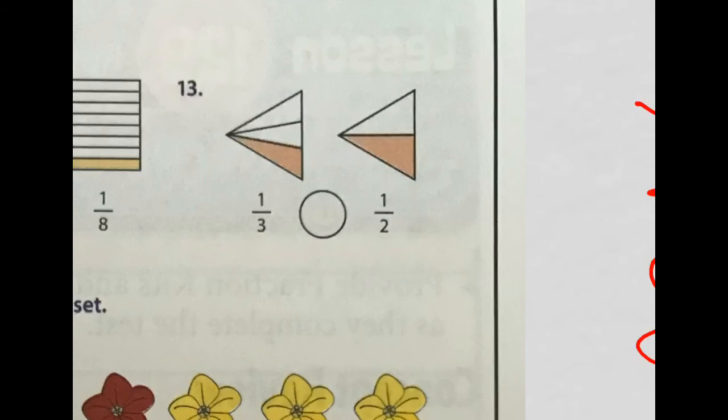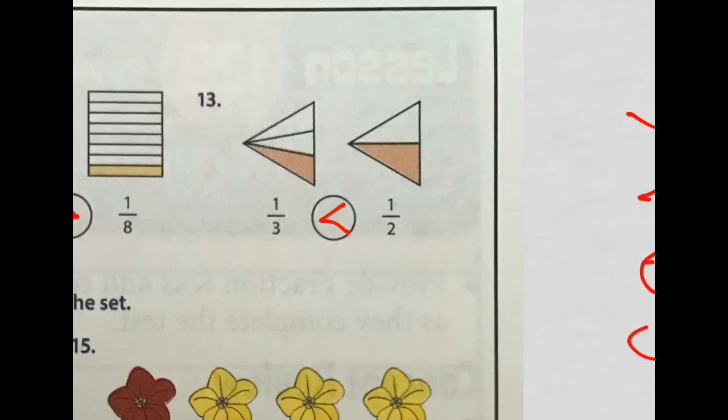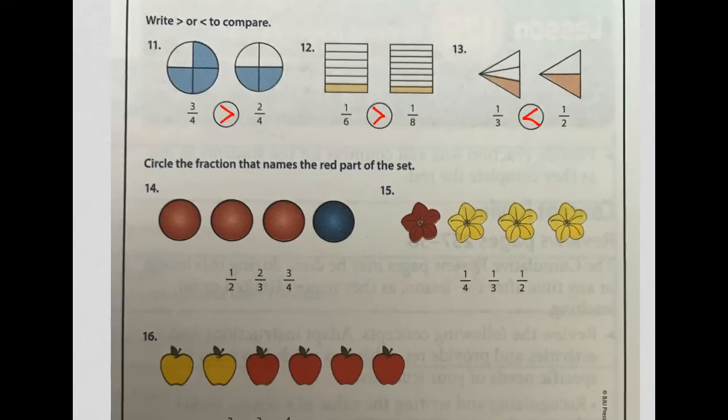Okay. 1/3. Is that greater than or less than 1/2? Okay, think about the pieces. How many pieces there are? They both have one piece colored. 1/3 is less than 1/2 because the more pieces there are, the smaller they are.